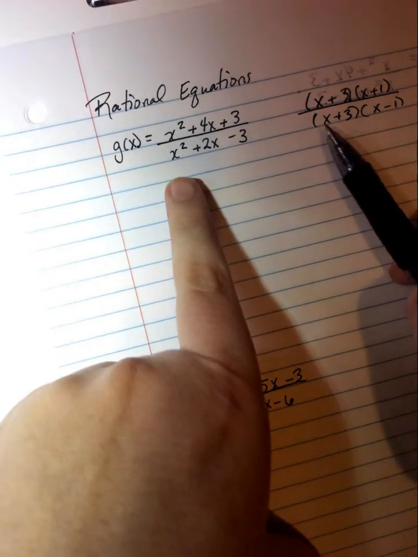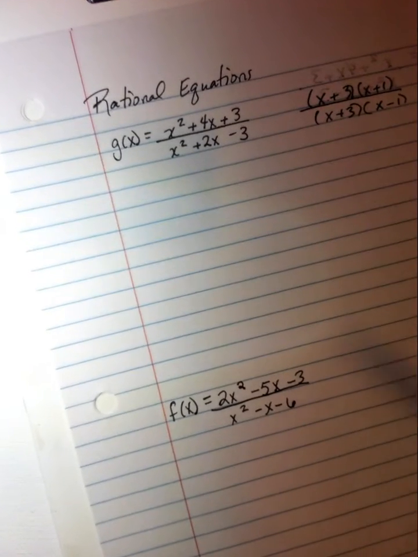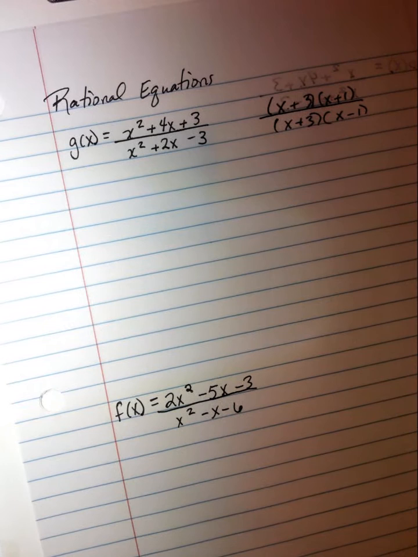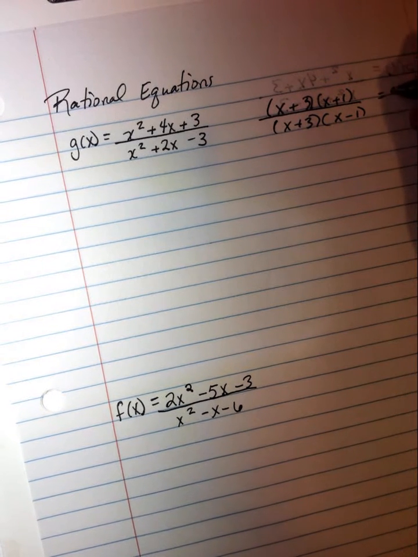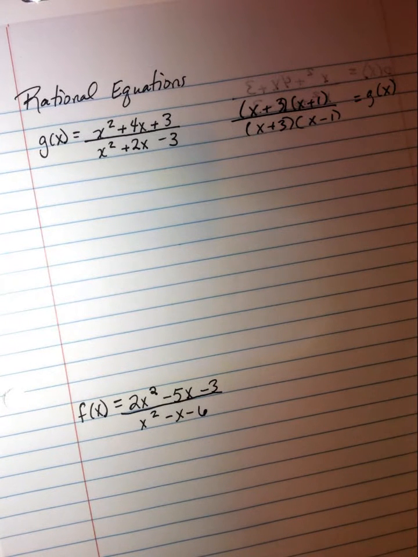Check it out to make sure. X times x is x squared. Negative 1x and 3x make 2x. And then 3 and negative 1 make negative 3. So I have the correct factored version. I'm going to notate that with g of x because I yell at you all the time about notation, so I definitely want to make sure I notate.